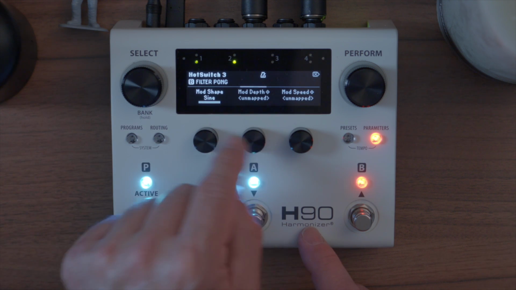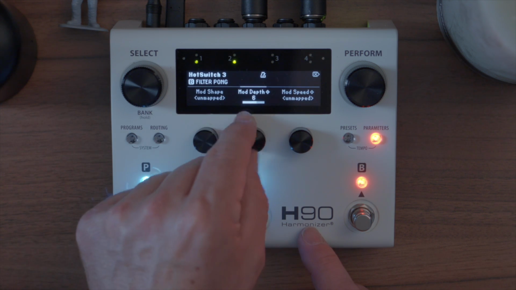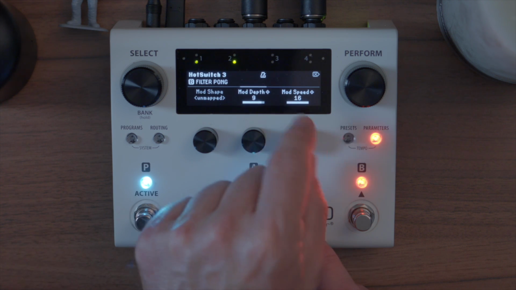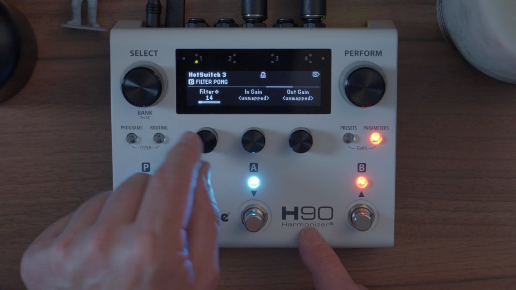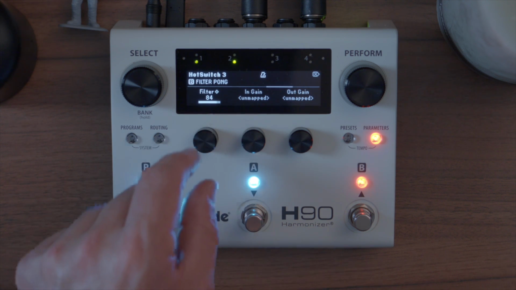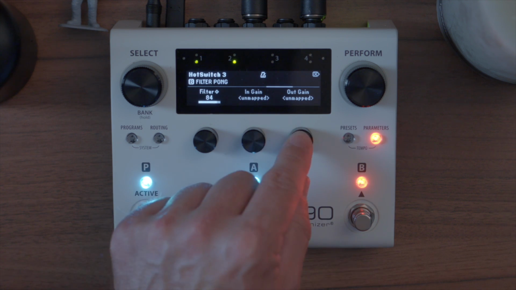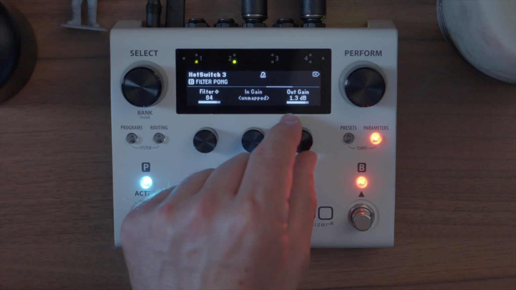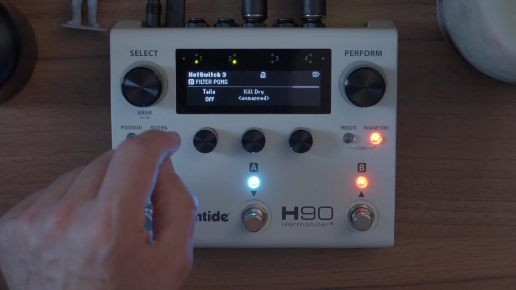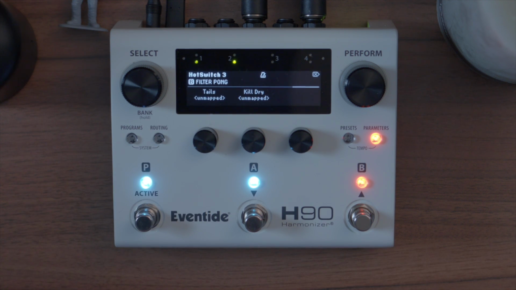Mod shape sine, I think it's fine. Mod depth, let's have them bigger. Okay, so it's now starting to sound slightly more crazy now. Okay, we'll leave it like that.